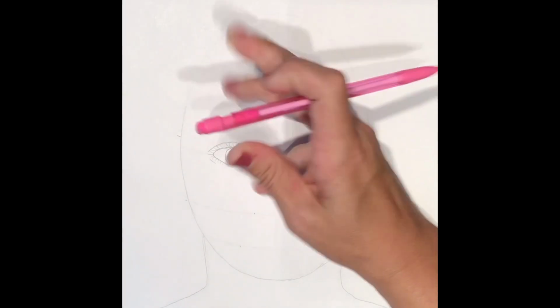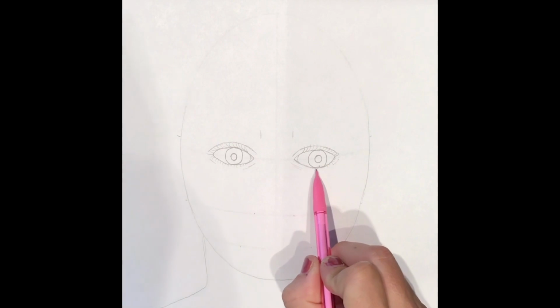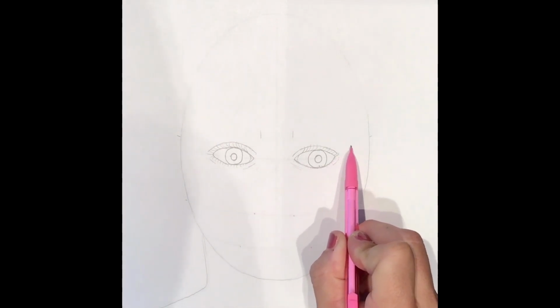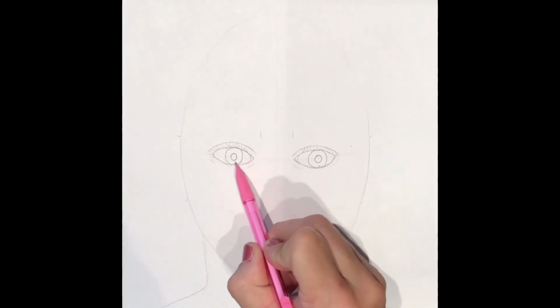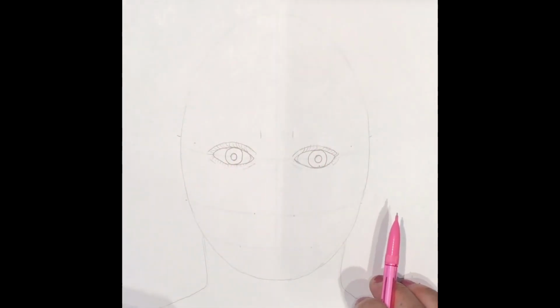If I don't like where I put it, I erase it and I fix. So I have my eyebrow starting about right here. If I continue this curve out here like this, this is where my eyebrow is going to end. So I'm going to go like this. My eyebrow is going to end. Now that's going to give me a good guideline of where to start and where to stop with my eyebrows.